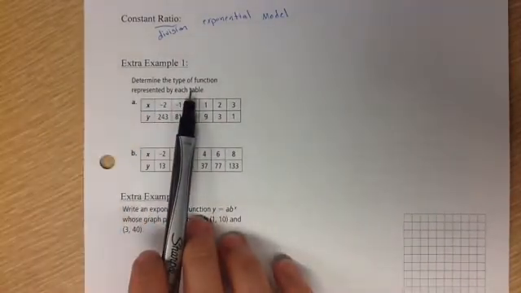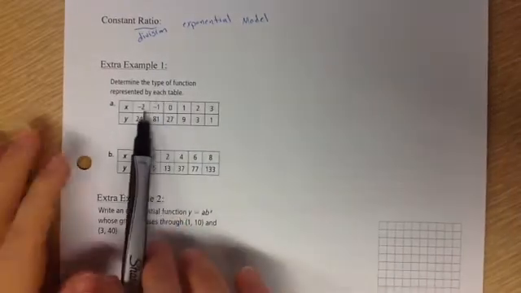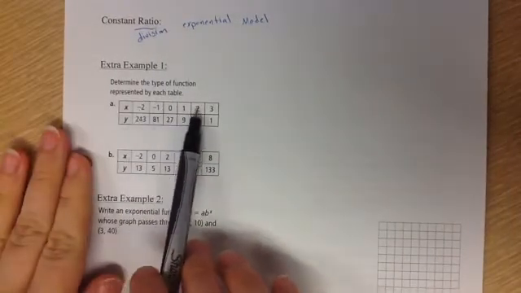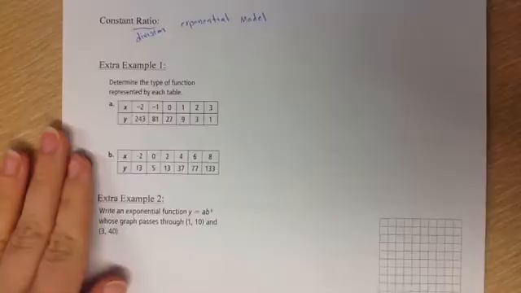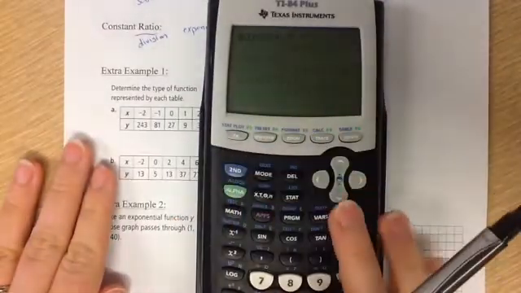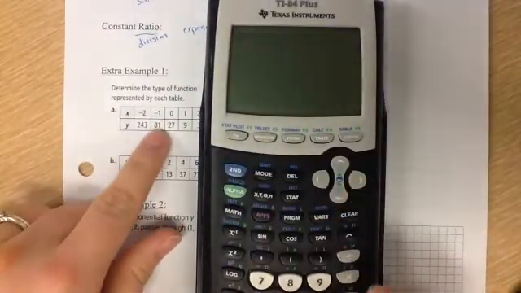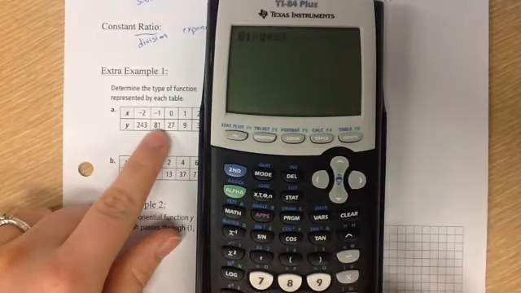Okay, for this example, we want to determine the type of function represented by each data set. So first of all, look at my x's, make sure we go by the same amount each time. We do. So I'm going to look for that common ratio. I'm going to take all the previous and divide it by the one in front of it. So I'm going to take 81 and divide it by 243.